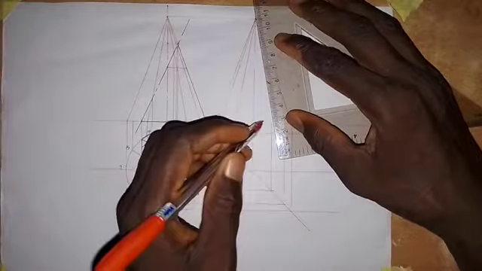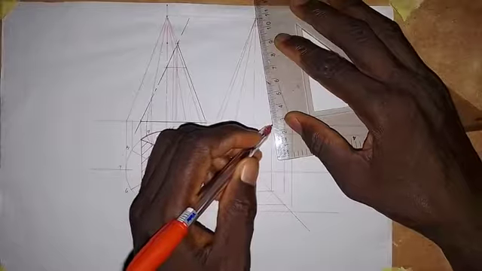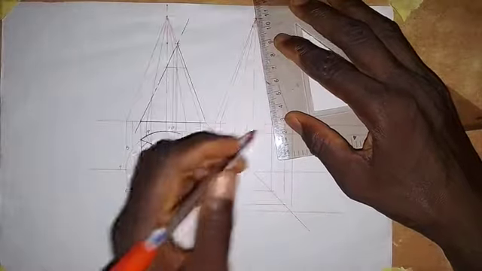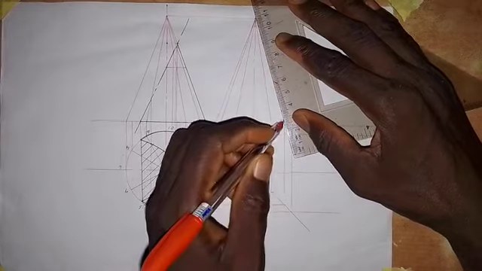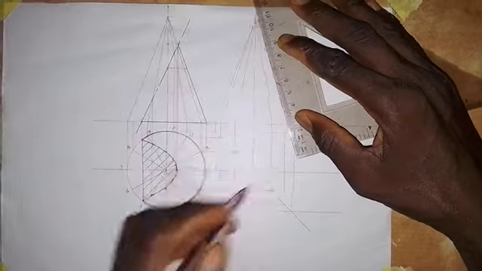So we also connect this together with the apex of the cone, and this is also connected. So the apex of the cone.